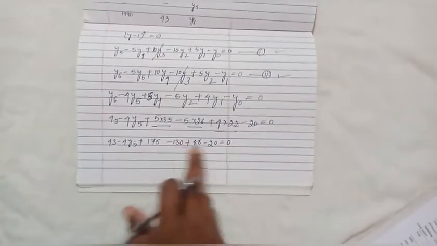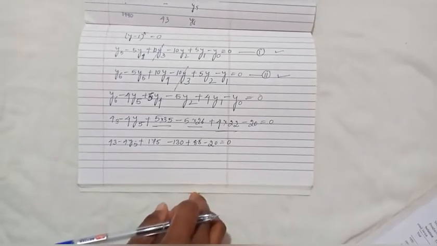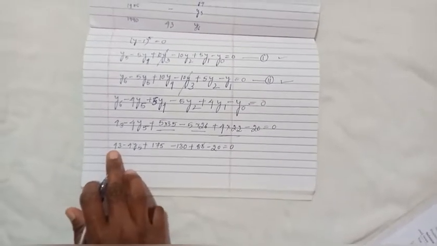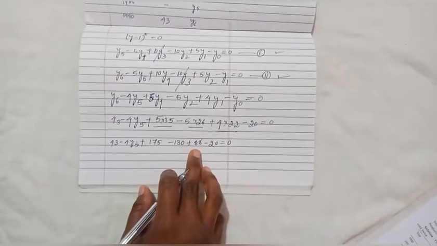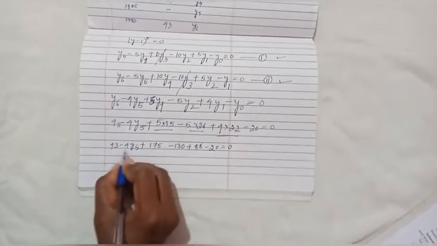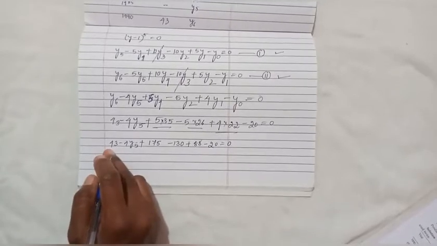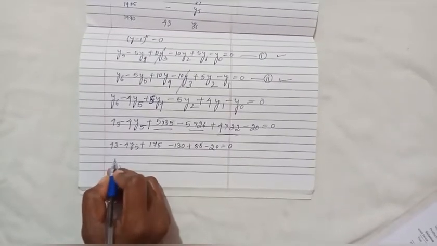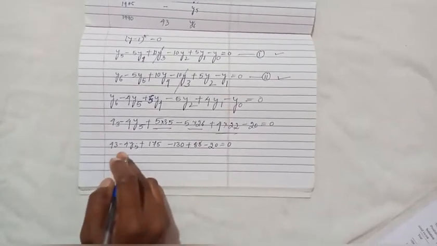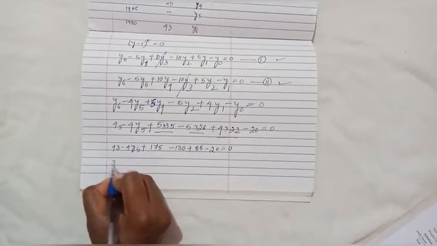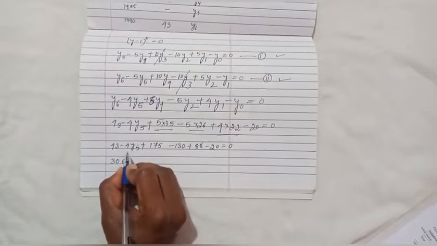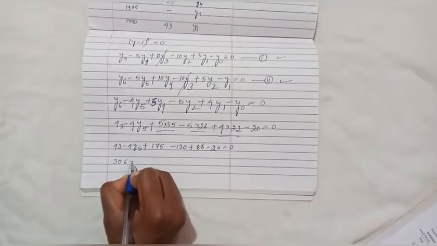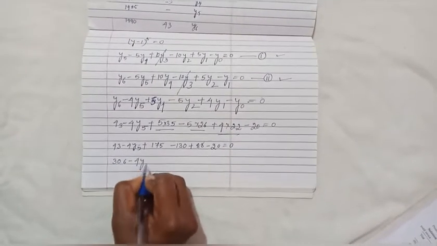Now whatever plus values we have, we just have to add them. Now this one 43 plus 175 plus 88, we just have to add these numbers. Here we have to write how much we'll get. This one will get here 306, and after that this one as it is, you have to write minus 4y5.